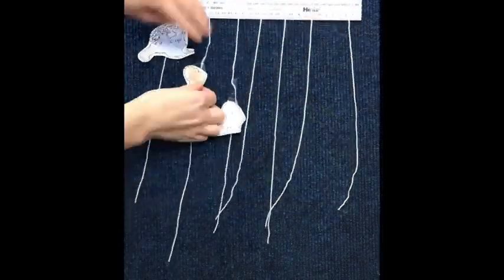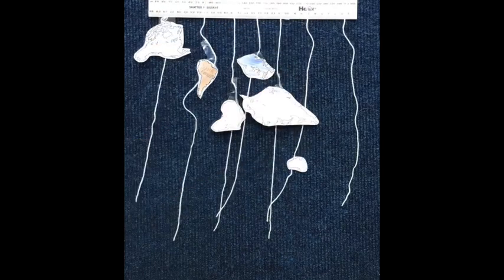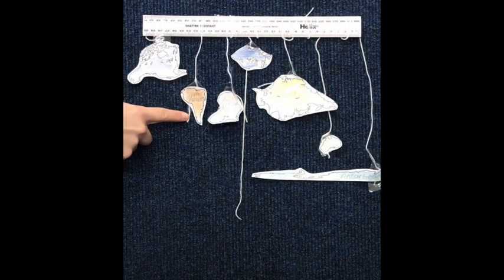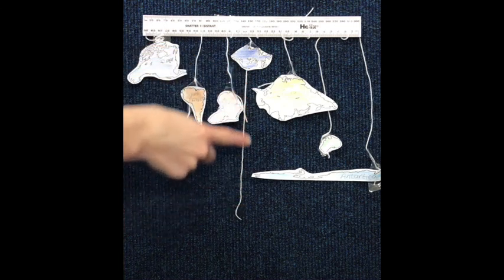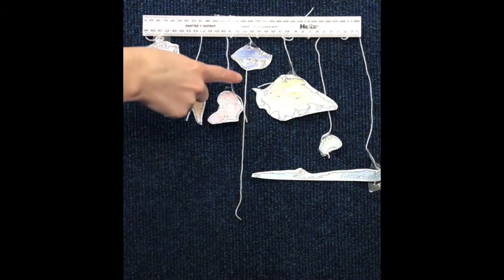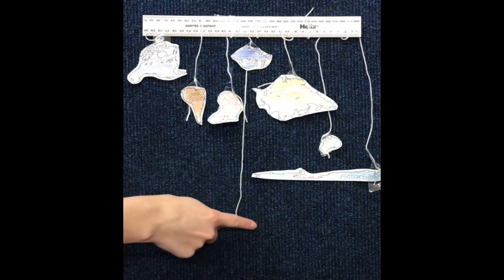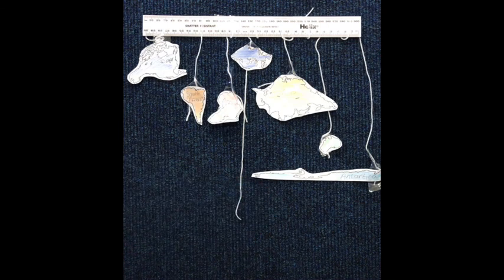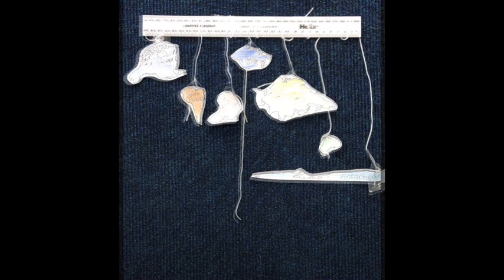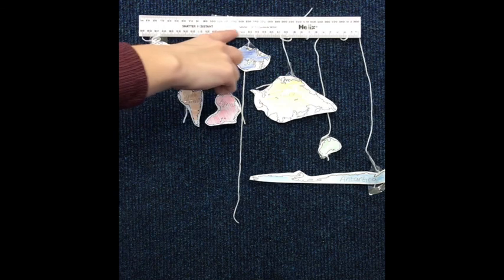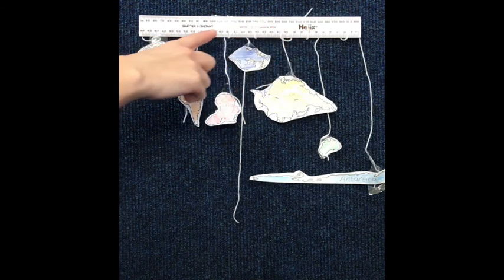You then need to get your continents, and with sellotape you need to attach them to your string at different heights. As you can see, I've cut the excess string off apart from the one that is Europe, because you are going to add a piece of paper to the bottom and write your facts on that you find out about that famous artist. You can then create a title that says the 7 continents on your ruler or your hanger.